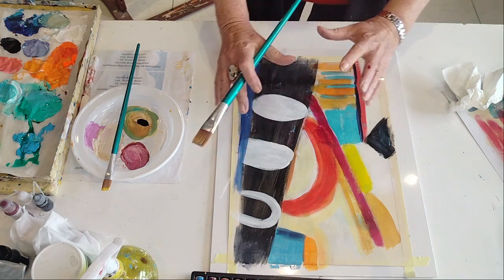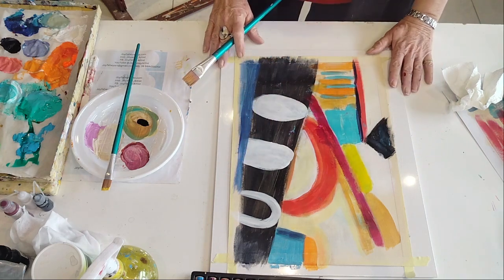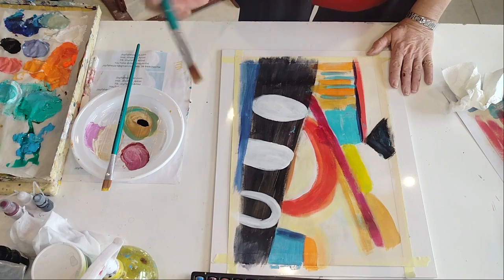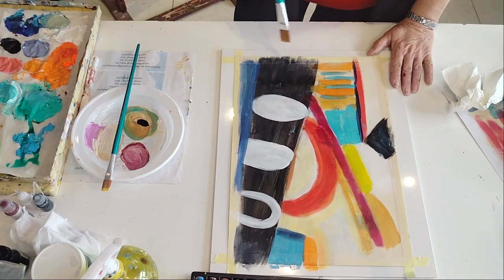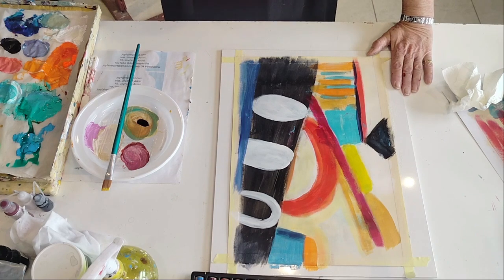So let's carry on, and I'm going to do some more layers and see where it might go. It's very in your face at the moment, so maybe we'll keep it that way for the experiment's sake. But I want to do a little bit more.